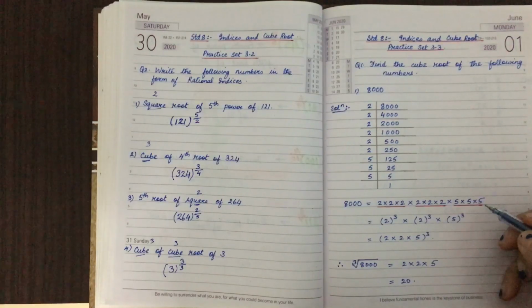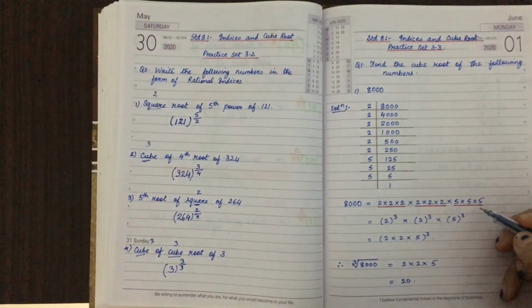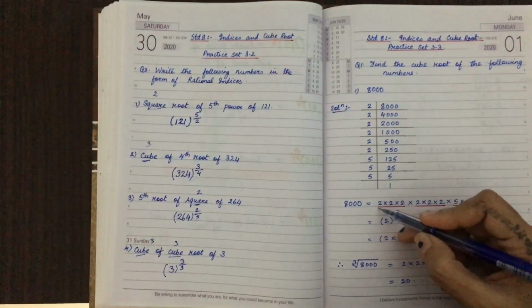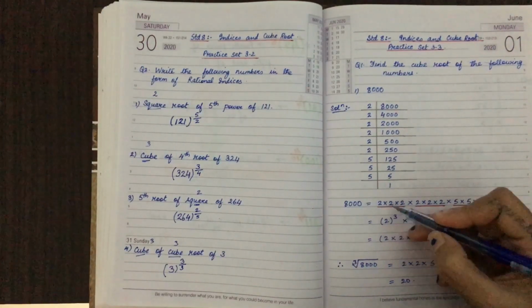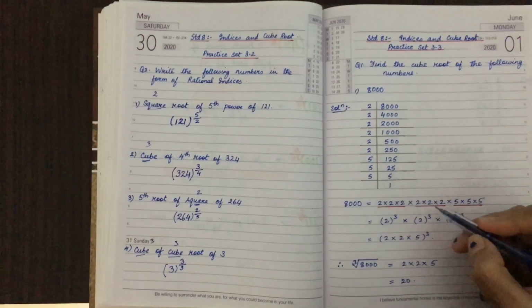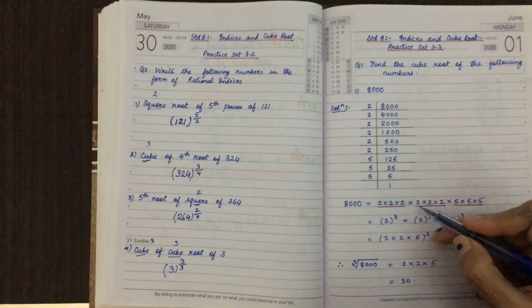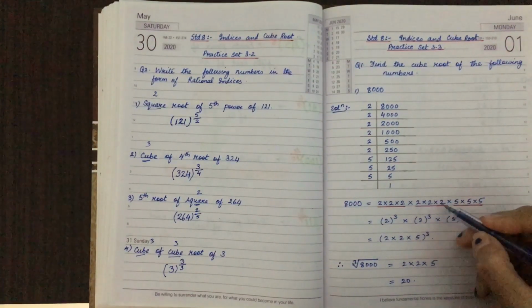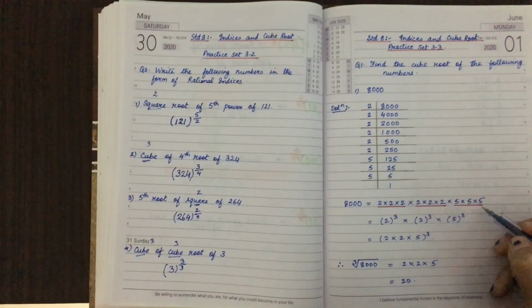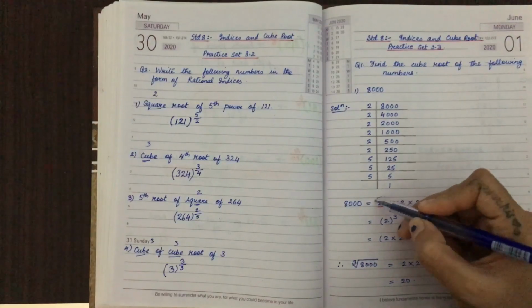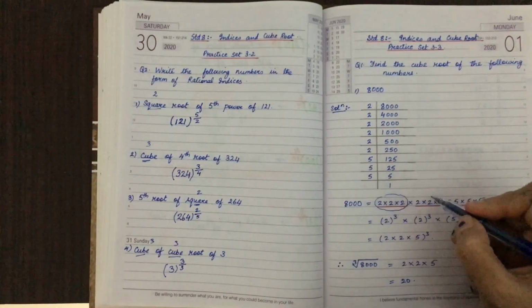Next, we have to collect the common numbers in groups of 3. So we are collecting one group of 2 over here, 1, 2, 3 numbers. Here we have another 3 numbers of the number 2, 1, 2, 3. And here we have 3 numbers of the number 5, 1, 2, 3. We are making bunches of 3 common numbers.